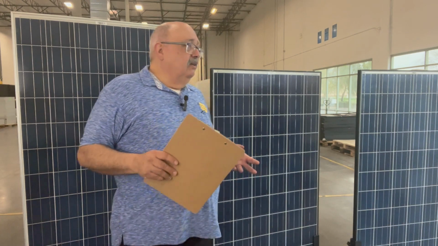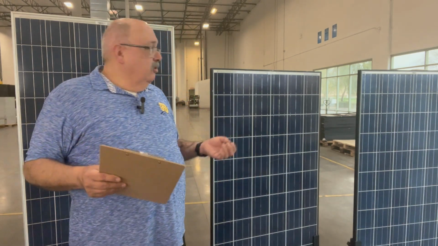Now, of course, the bigger the panels are, the more they cost. It depends on your budget. If you're looking for budget-friendly panels, you can get some used ones.